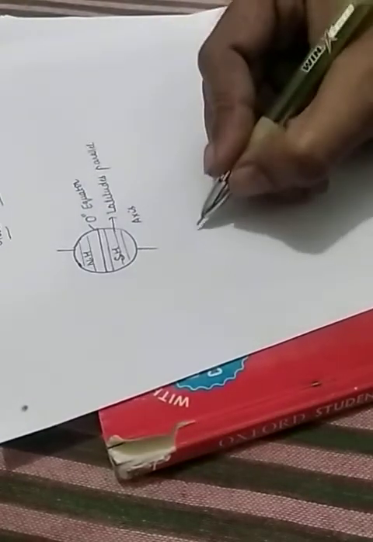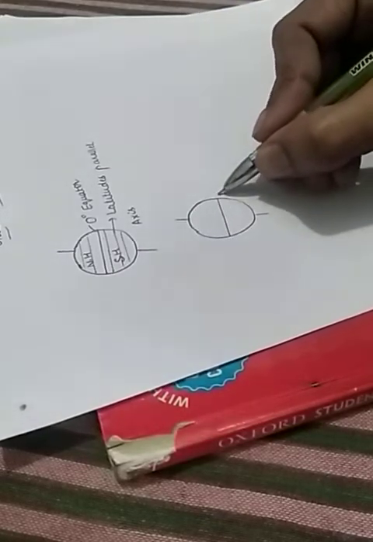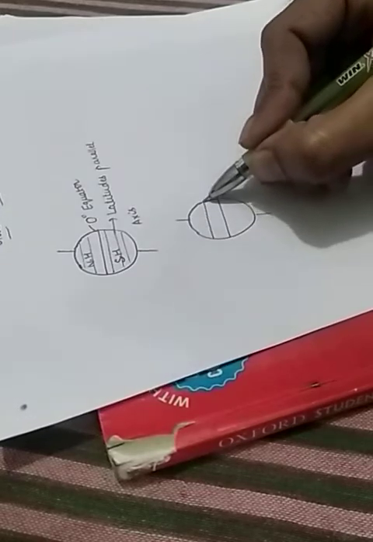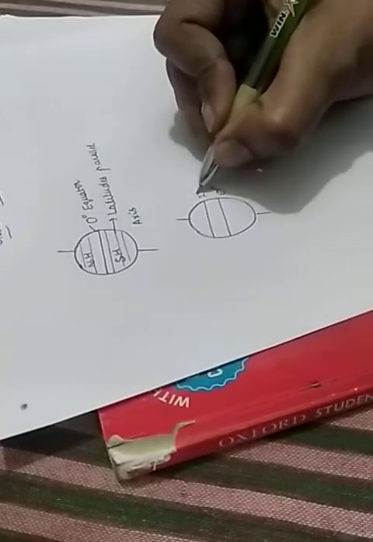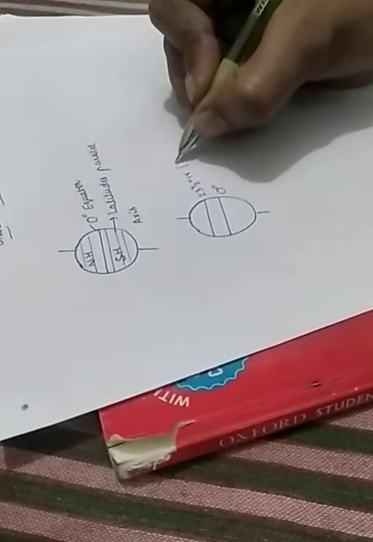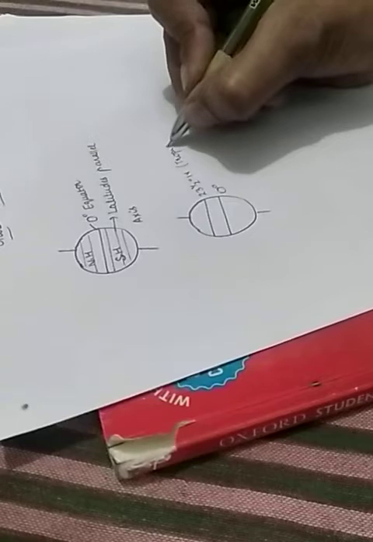Now this is Earth. We have equator here, 0 degree. We have a major latitude, one of the major latitudes at 23.5 degree north. That is called Tropic of Cancer.